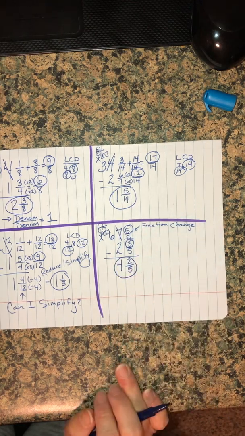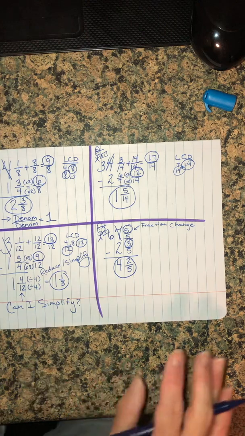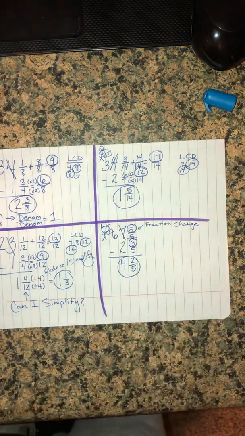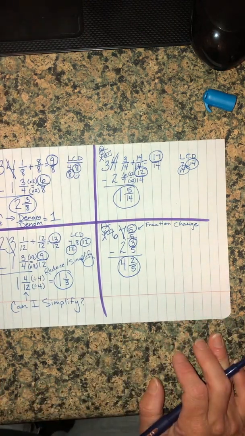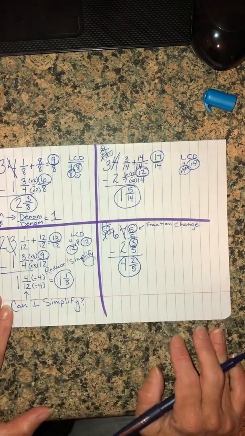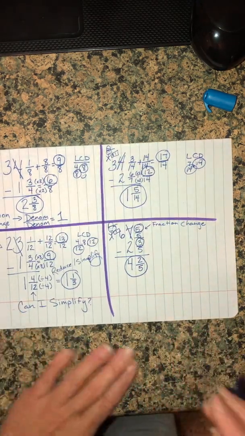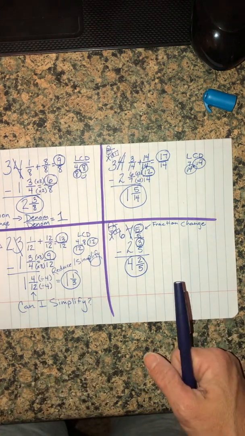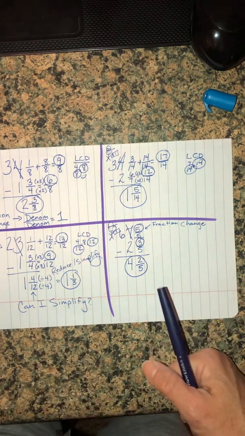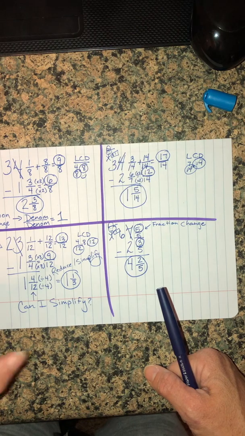And I am done. So we are going to practice this again. I'm going to teach it again in class. Don't freak out. This is the hardest one, but this is subtraction with renaming or regrouping. People call it different things, but basically you're borrowing and asking for fraction change.